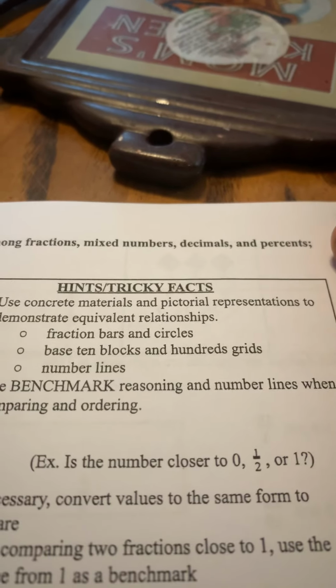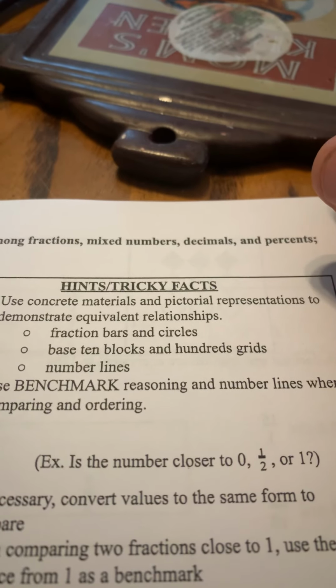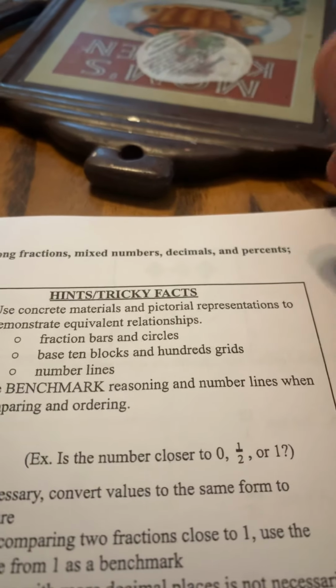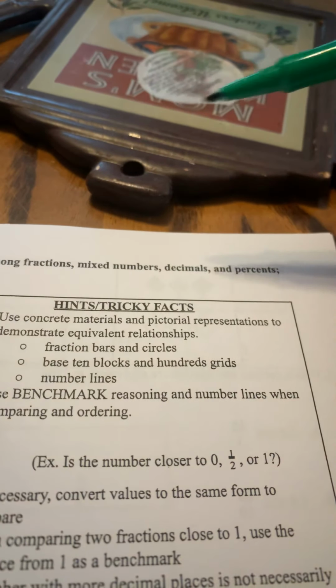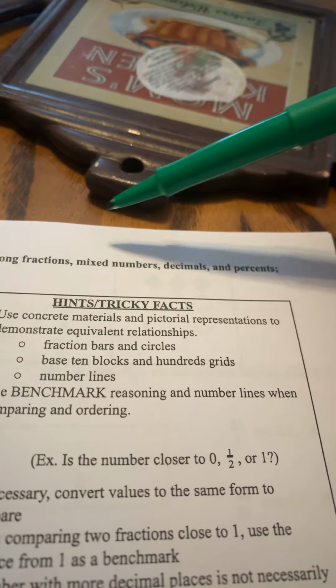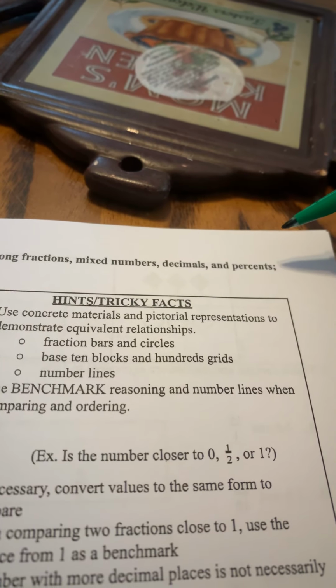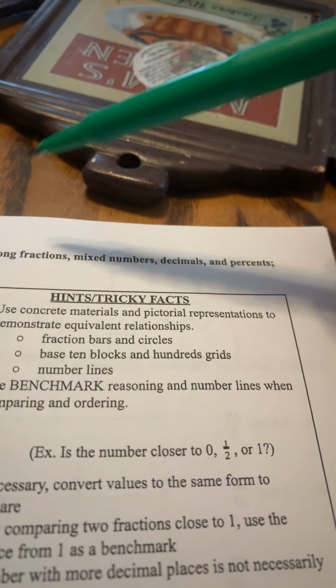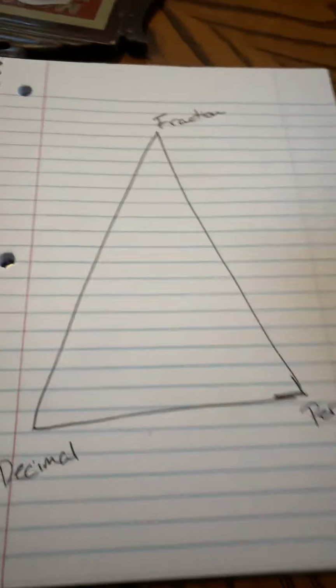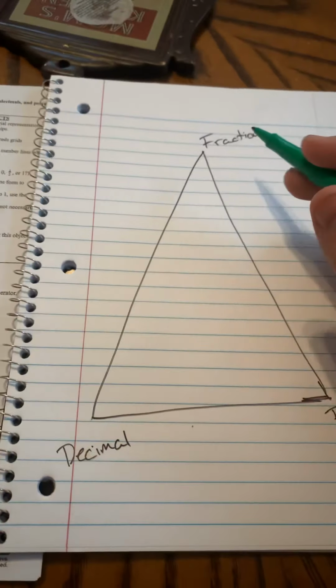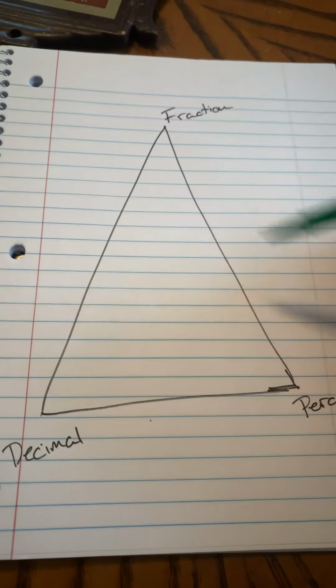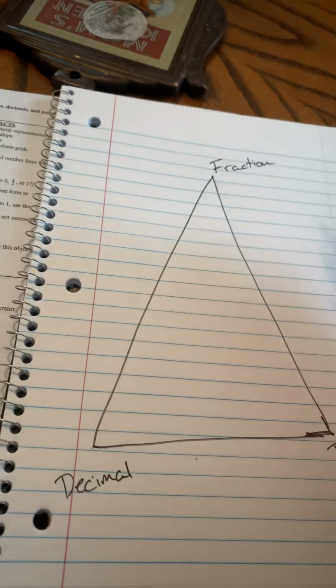Alright, so 6.2 is mainly dealing with fractions, decimals, and percents, okay? So the main thing we got to remember to do is how can we go fluently between a fraction to a decimal to a percent, and how can I write each of these as an equivalent form, okay? If you remember way back when we had this triangle, okay? So let's kind of go back and review how can we go from a fraction to a decimal to a percent and so on and so forth, okay?